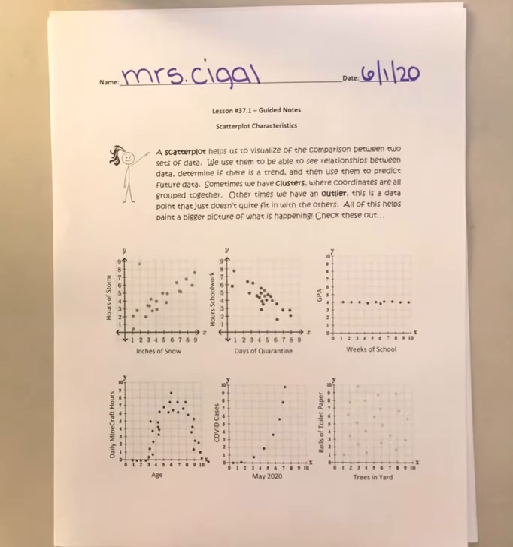All right, guys, today is Monday, and this is our last unit. So we are going to be looking at scatter plots. First thing we want to do is talk about what a scatter plot actually is.